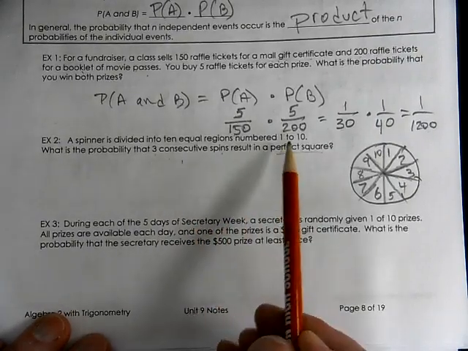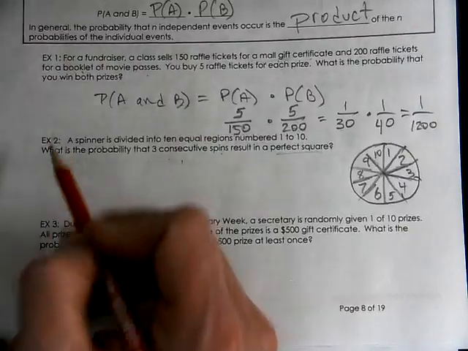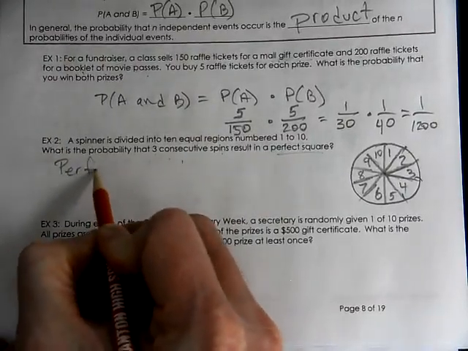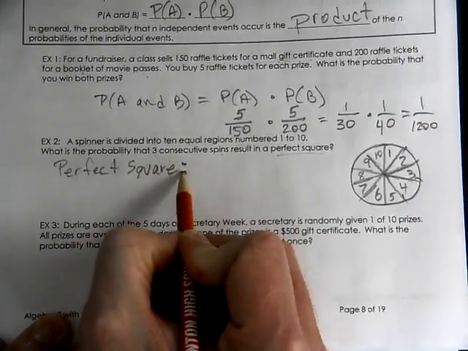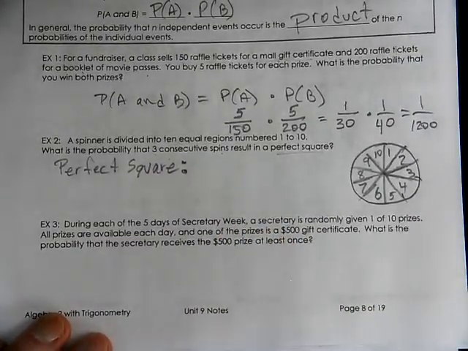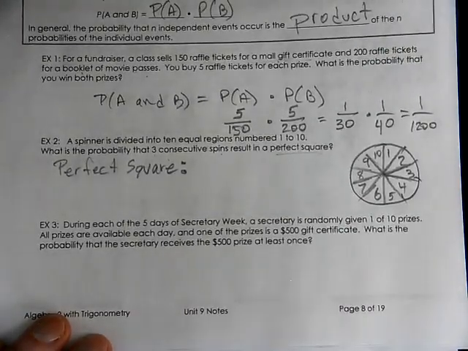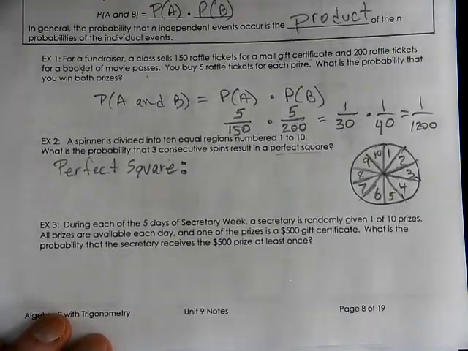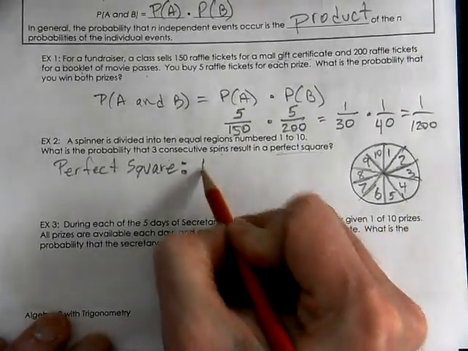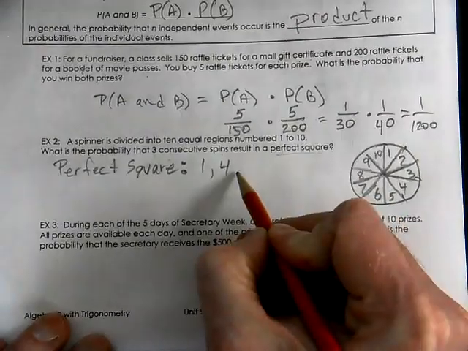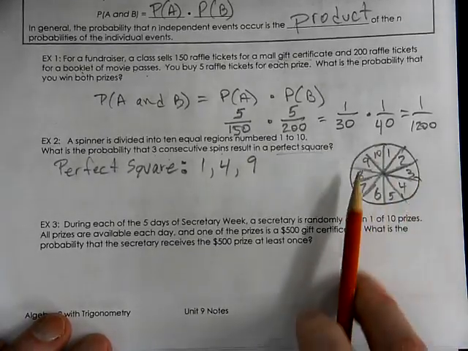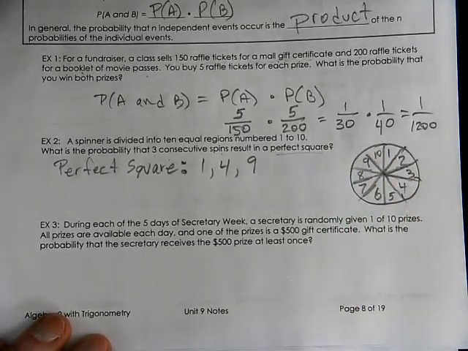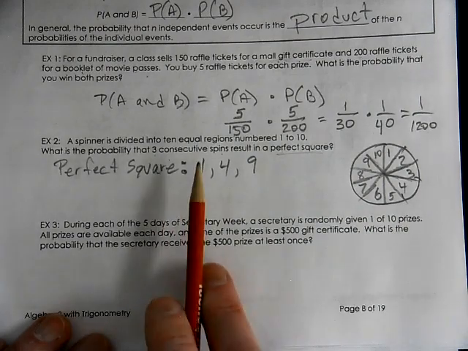So the first thing you need to realize is, what is a perfect square? A perfect square, you could say, is a number you can take the square root of, or a number that is created by multiplying a value by itself. So 1 times 1 is 1, 2 times 2 is 4, 3 times 3 is 9. Those are your perfect squares that land within the top 10. A lot of people miss 1.